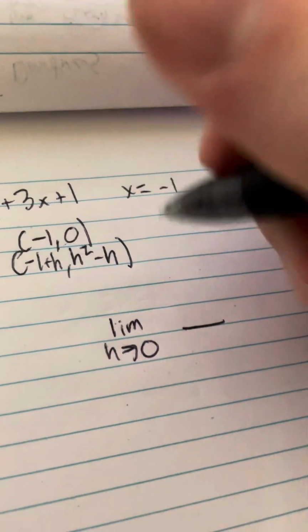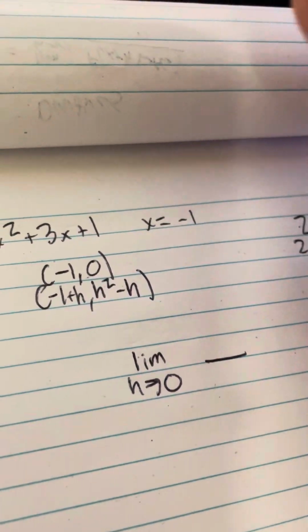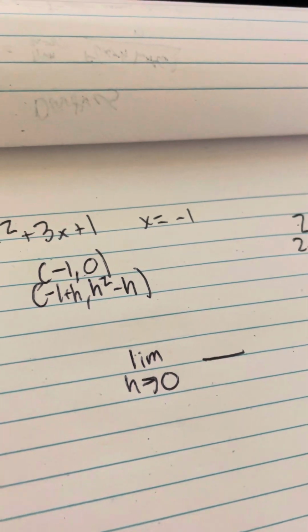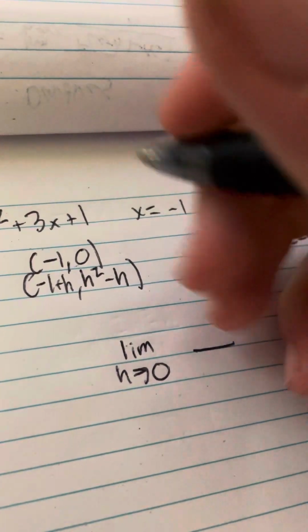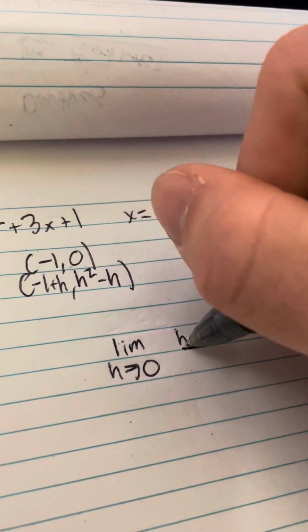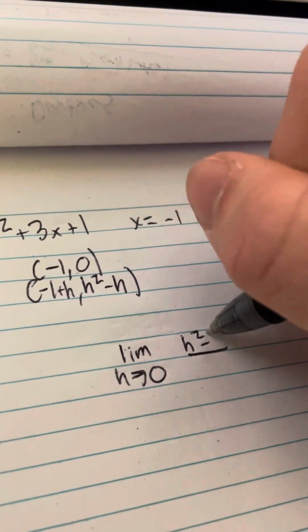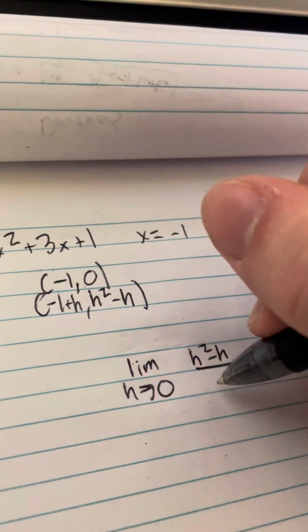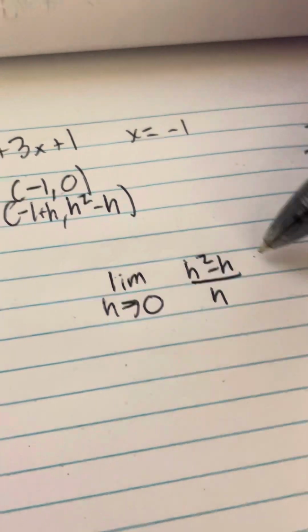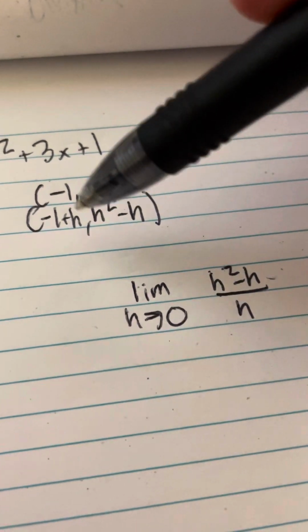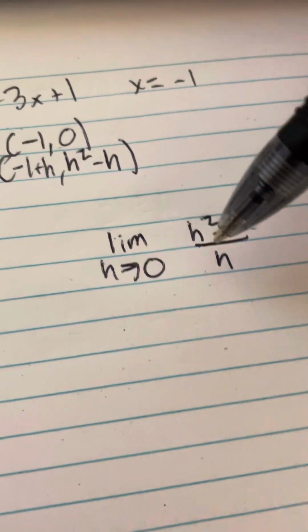So the limit as h approaches 0 will be h squared minus h over h, and I could write the whole thing out because h squared minus h minus 0, and then of course everything on the bottom will always be h.